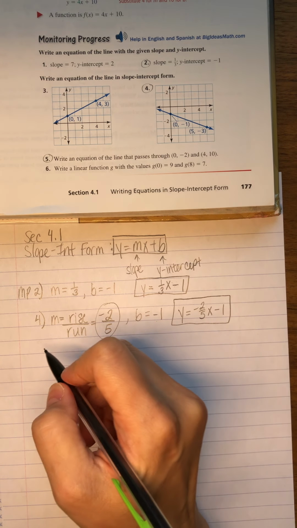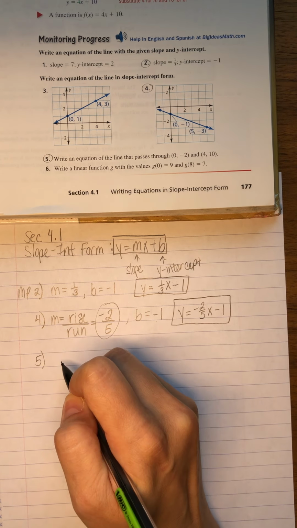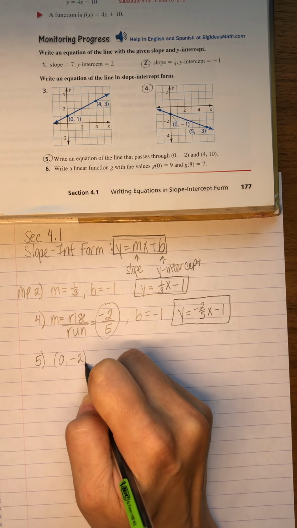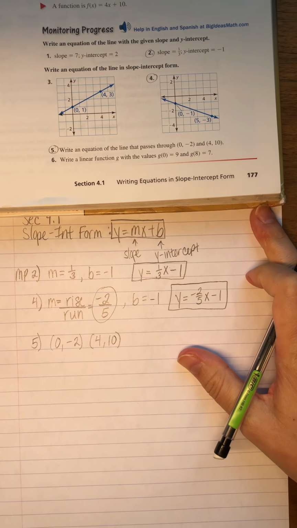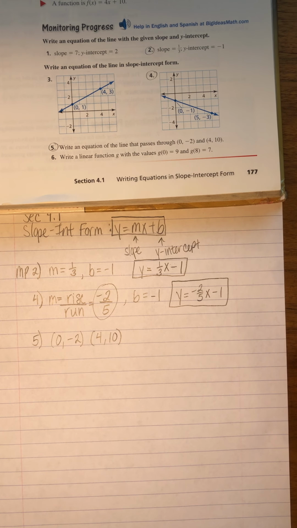Okay, we're going to do number 5 together next. Let me write down the 2 points. We have (0, -2) and (4, 10). We're going to find the equation of the line.